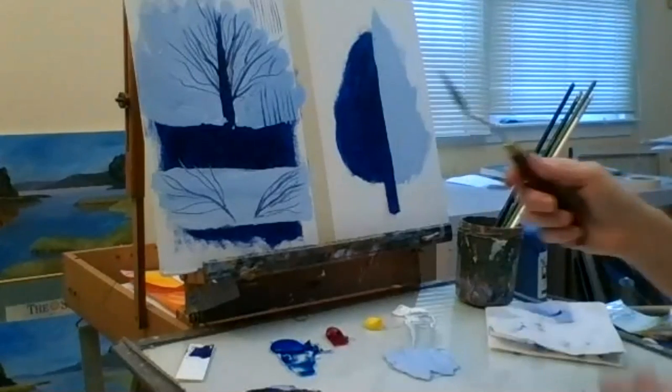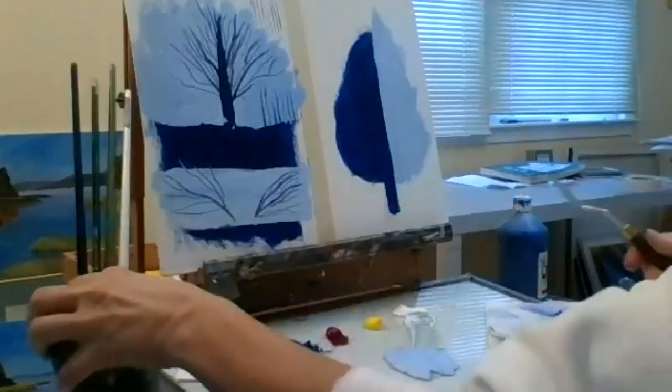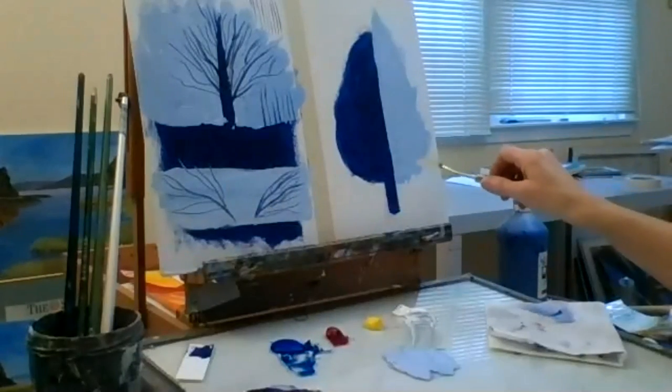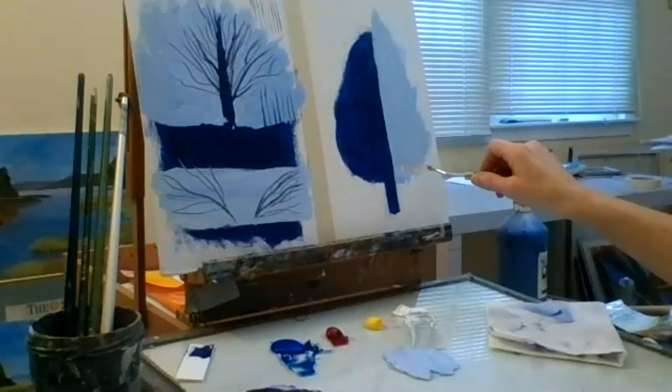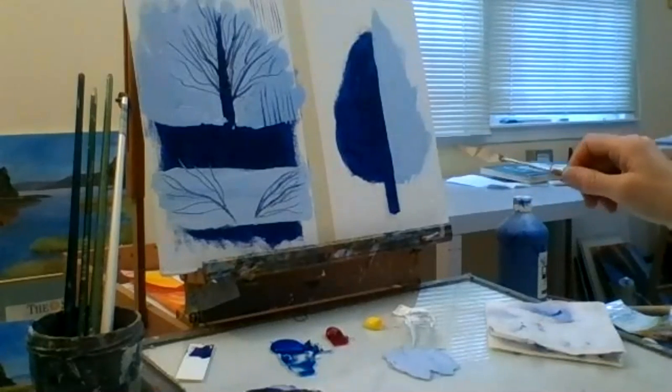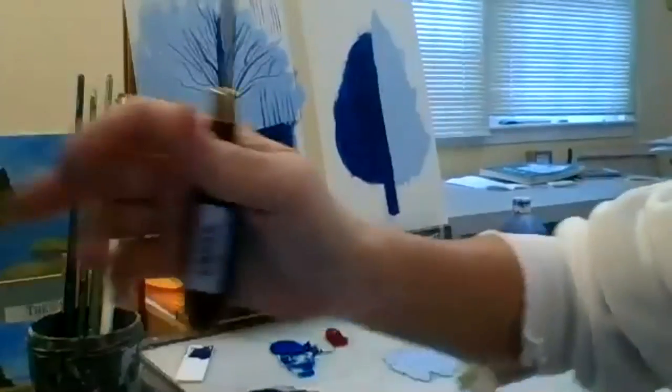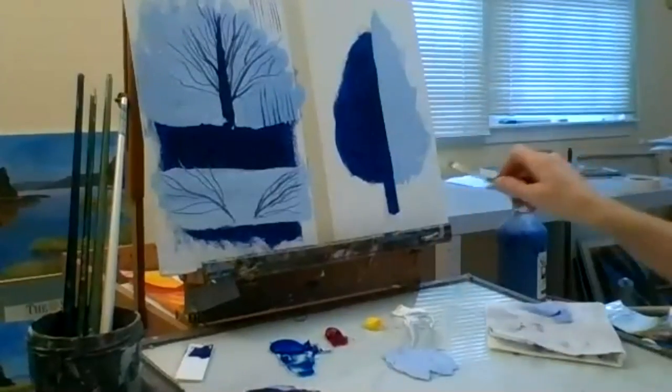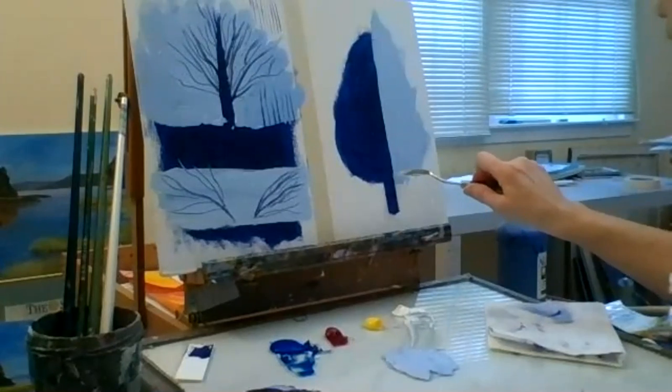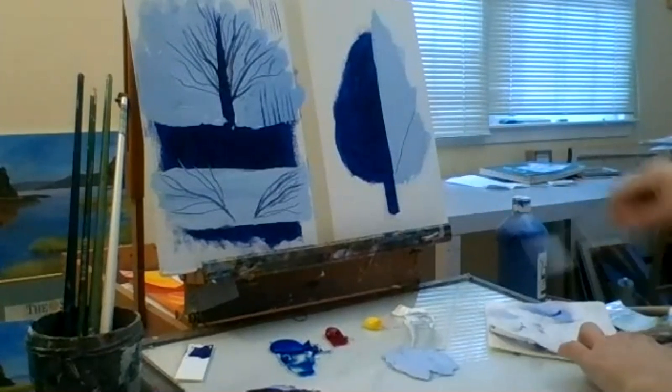So I'm using this palette knife, and I'm going to scratch out all of the branches. Let's put this example here. So all of the branches, they all grow upward.